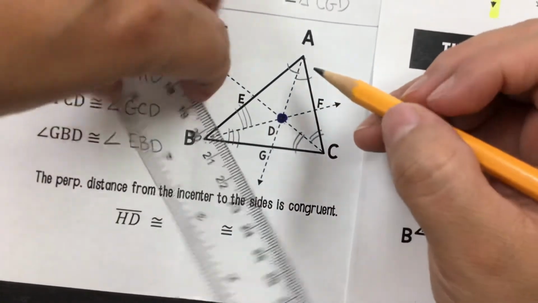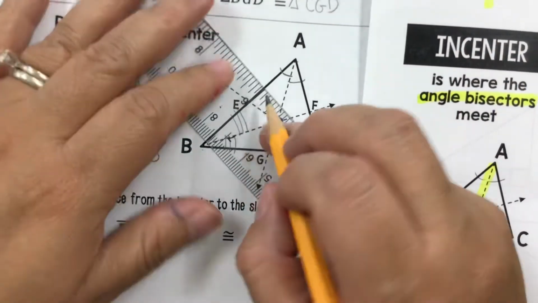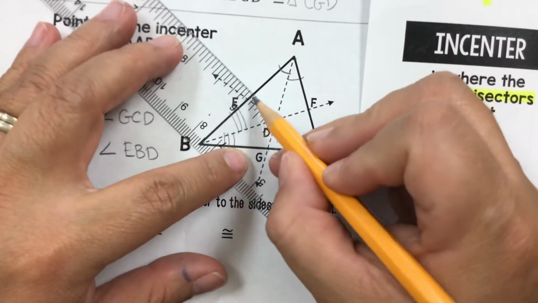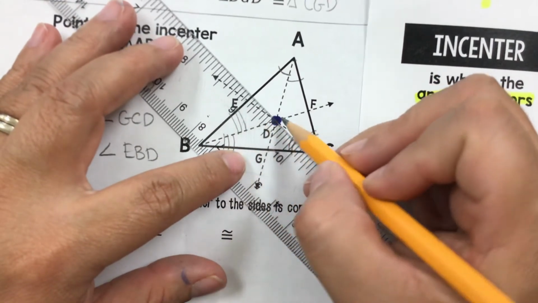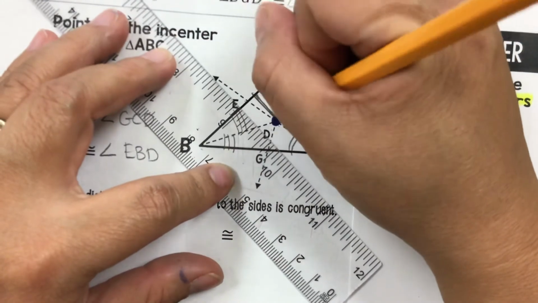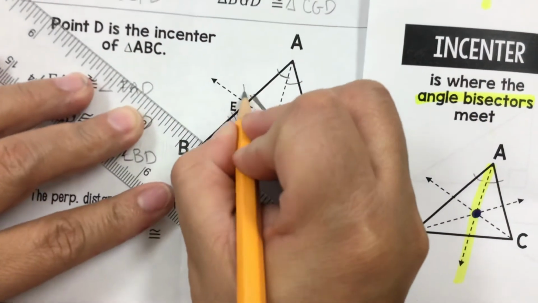Let me flip this ruler around because those inches markings are easier to read. So if you can tell that the line lines up on the side of the triangle, you go to the in-center. I'm going to make it thicker just like we did on the previous one, and I'm going to call this one H.